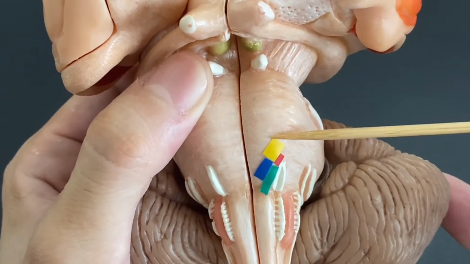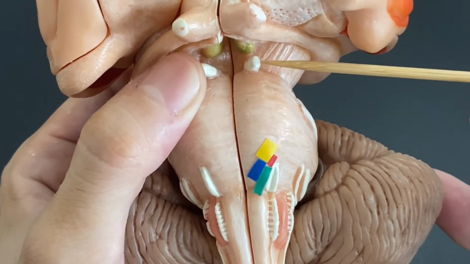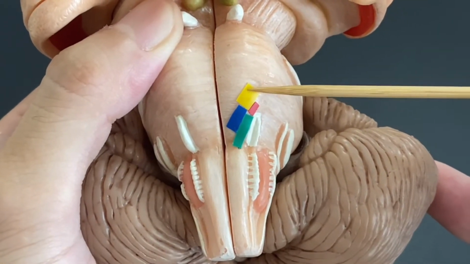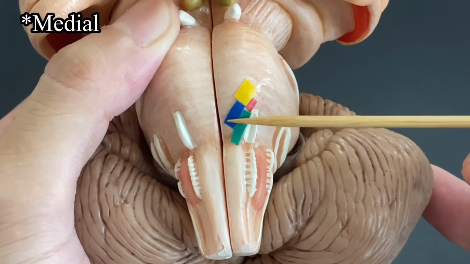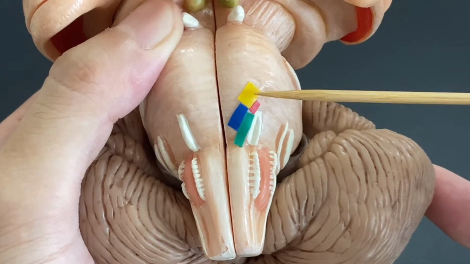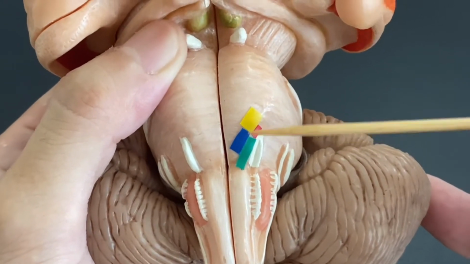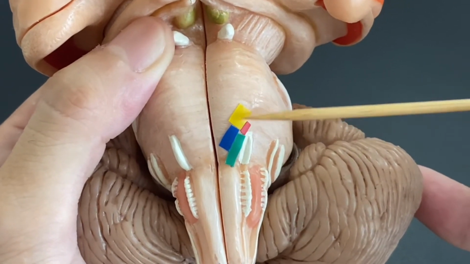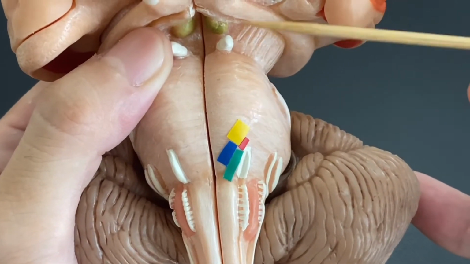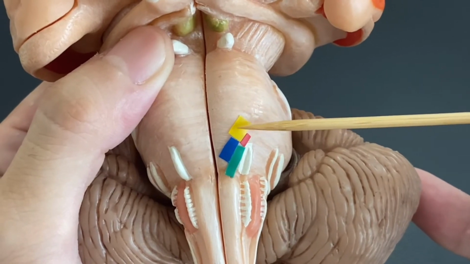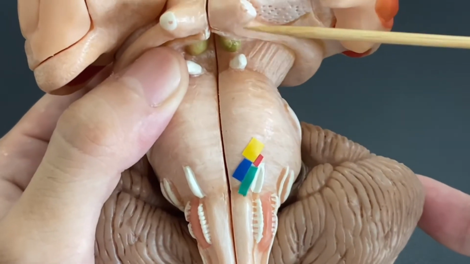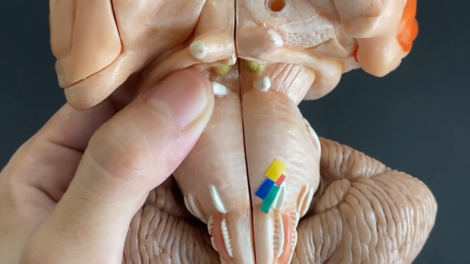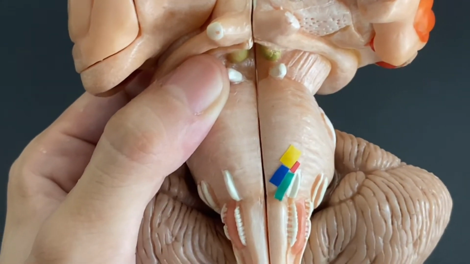This reflex is called the vestibulocochlear reflex. Especially the superior vestibular nucleus and medial vestibular nucleus have an important role for this reflex. These guys communicate with cranial nerves 3, 4, 6. So balance and eye movement are very, very important. This is such an important function.